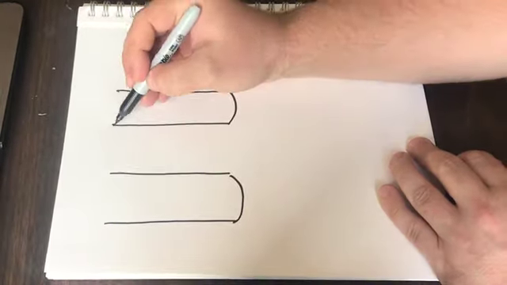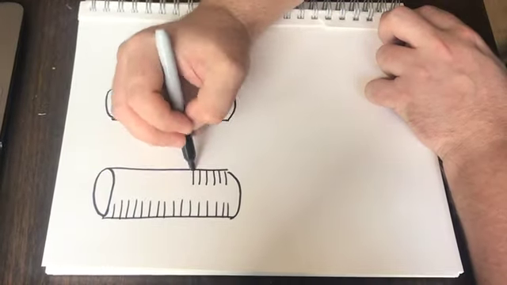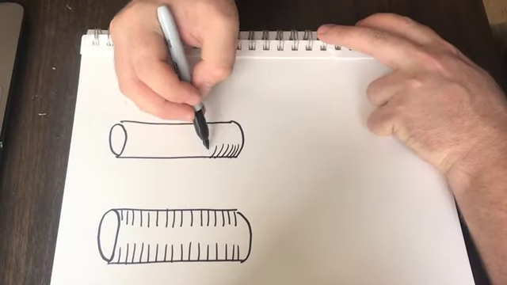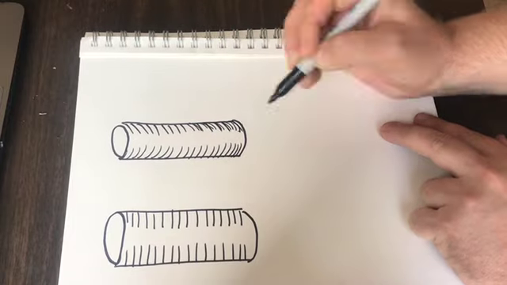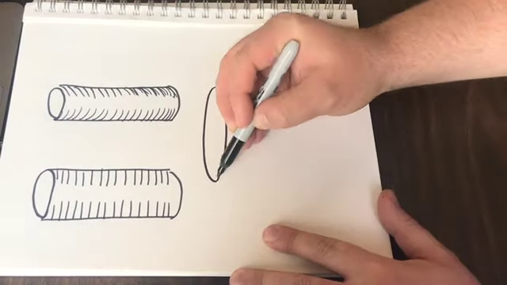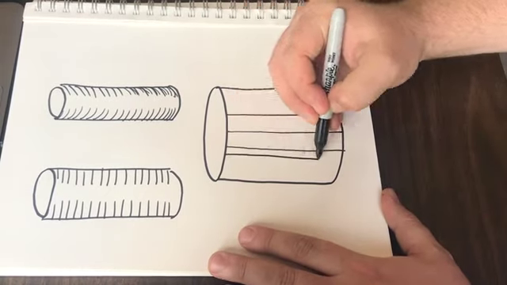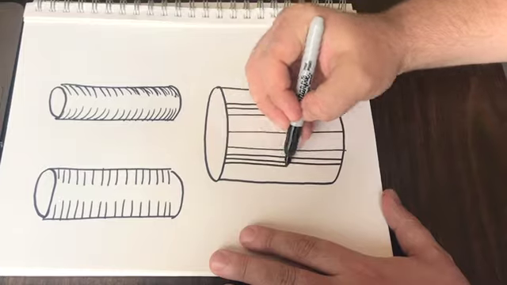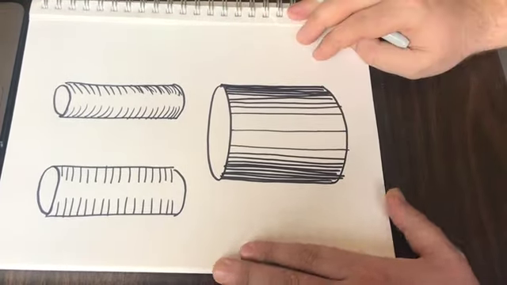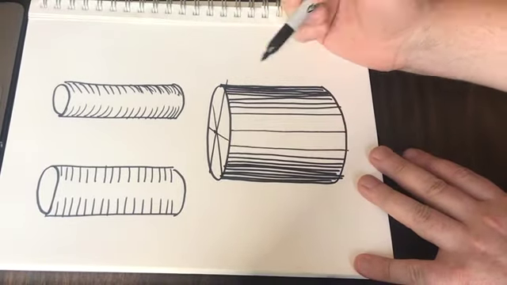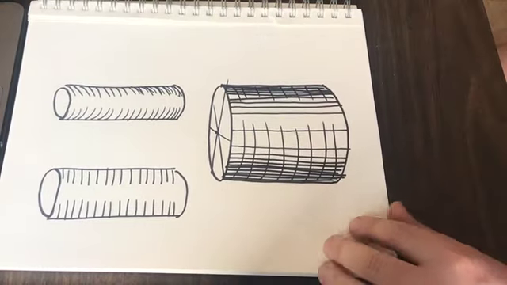And the reason is so that you can see the shape. All right, so if I draw straight lines like on the first cylinder, it looks flat. But if I curve those lines I'm going to use for shadows, then I can actually mimic and give the illusion of the shape of the cylindrical object. When I do vertical cross contour lines, they're going to be closer together near the edges of the sides. This will also help with shading.